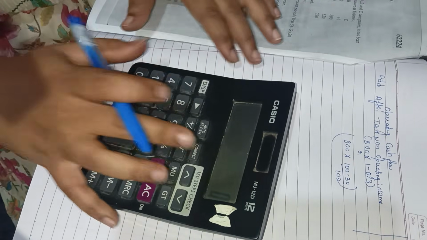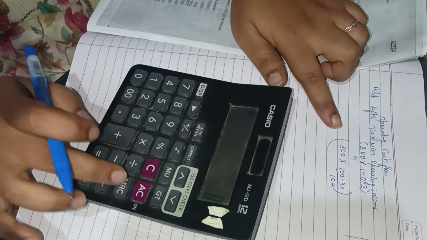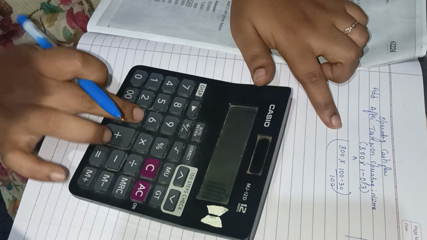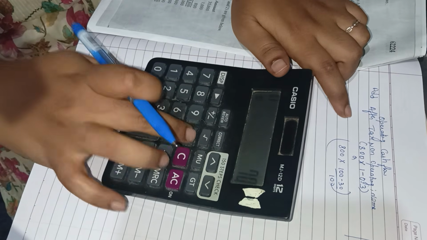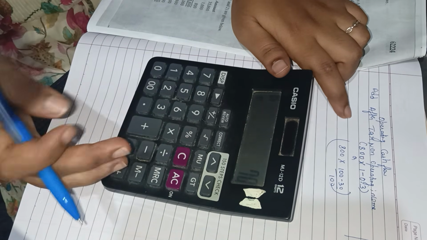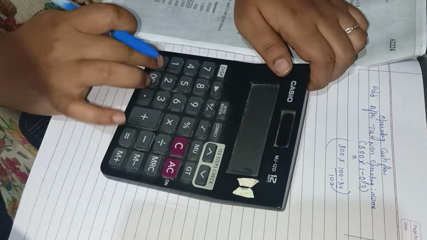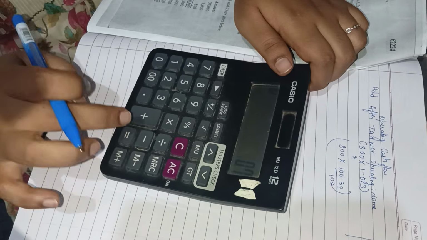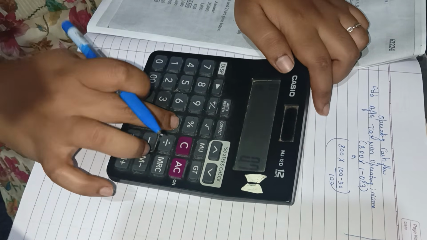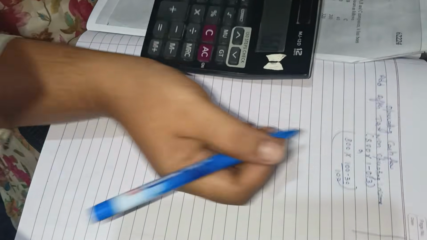So we can take any one. Let me take the 100 minus 30, which is 70, divided by 100, 0.7. So 0.7 into 800 is 560.